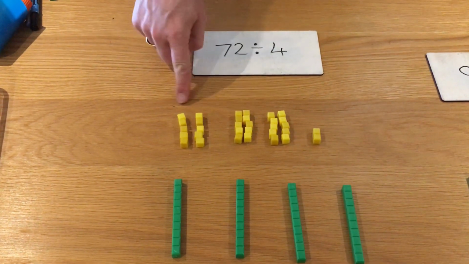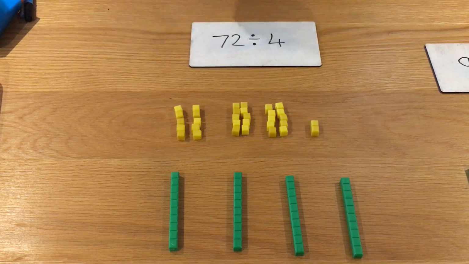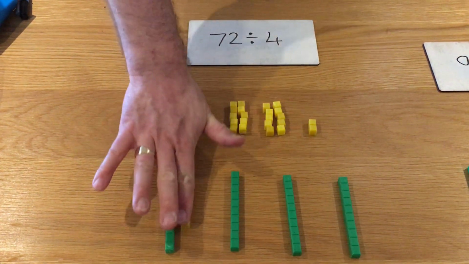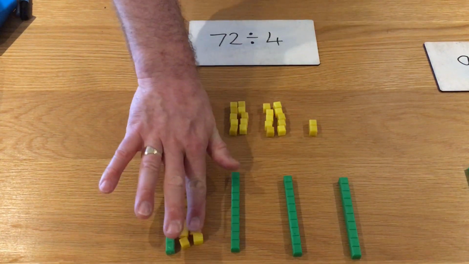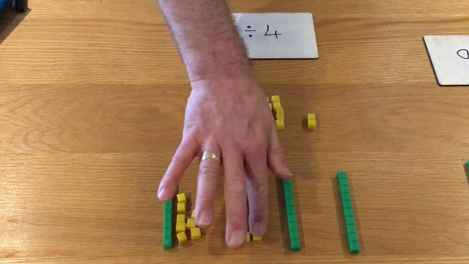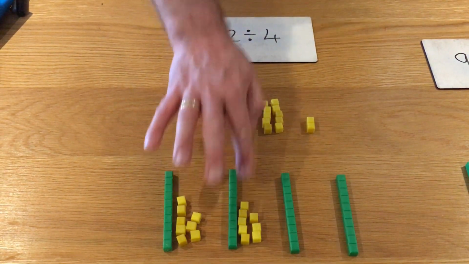What we've ended up with now are 32 ones. Those 32 ones can then be shared between 4. And just very, very quickly, again, each time for these, I'm just going to use my tables fact. They could be individually shared into ones, or we can just use our tables knowledge.